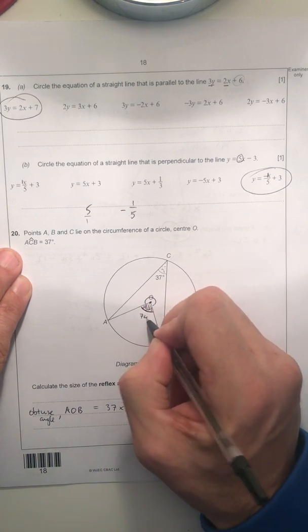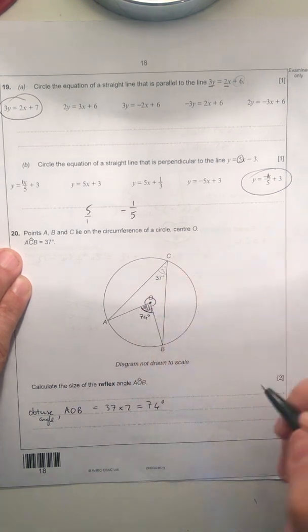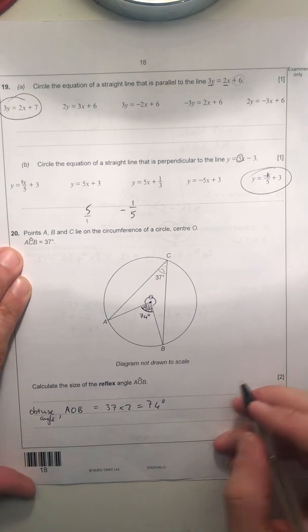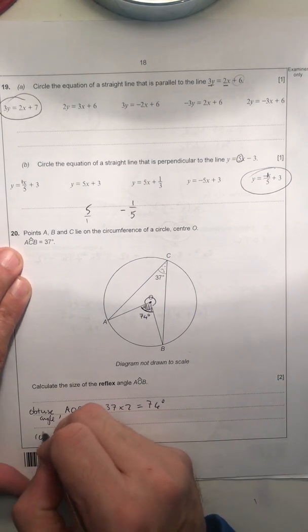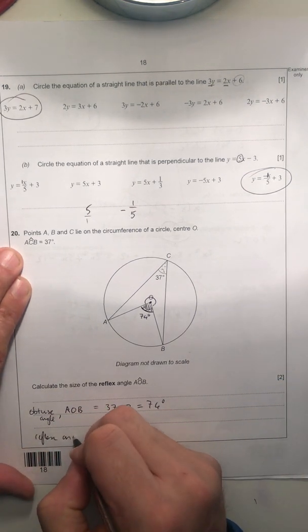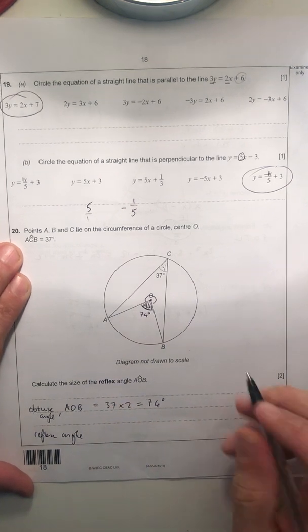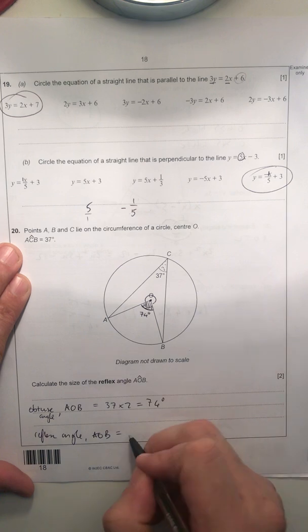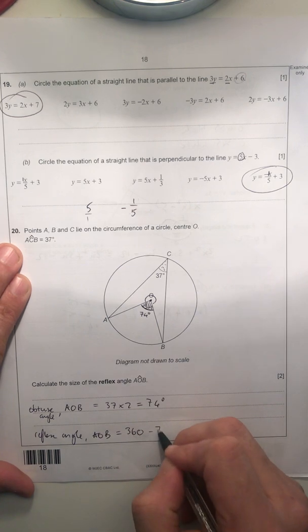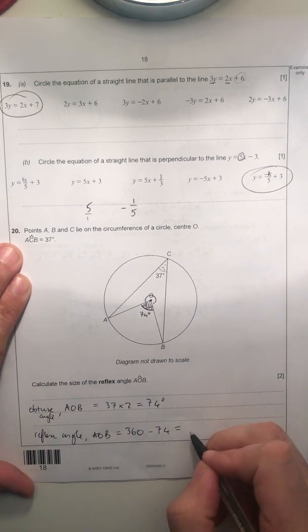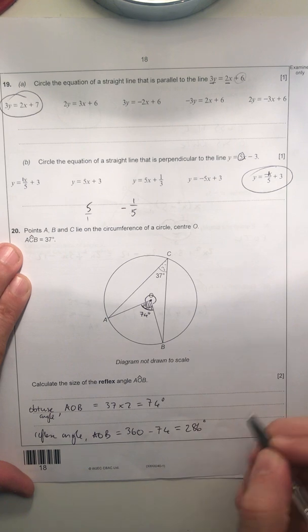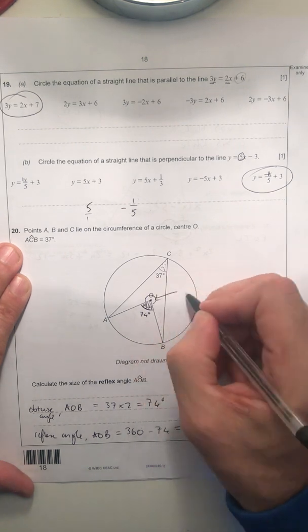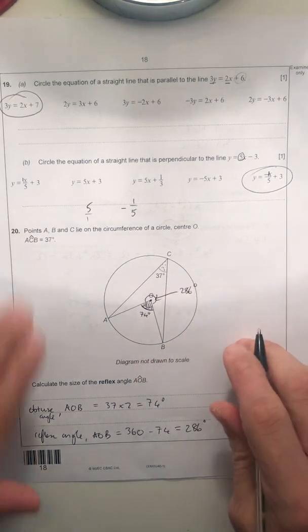So if this one is 74, I can take it away from 360, and that will give me the reflex angle AOB. So 360, take away 74, you can use your calculator, it gives me 286 degrees. So this angle here, 286 degrees.